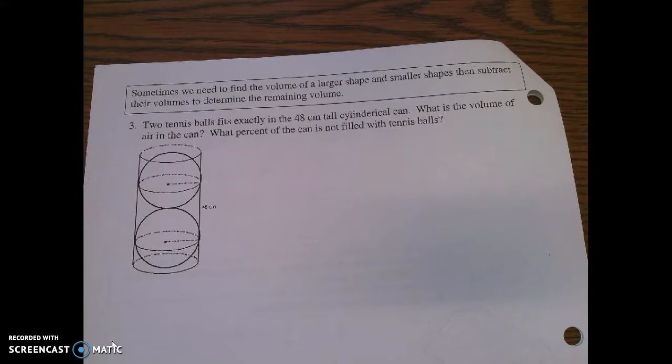All right, let's flip. All right, this problem says, sometimes we need to find the volume of a larger shape and a smaller shape and then subtract the two volumes to determine the remaining volume. So if you check out problem 3, 2 tennis balls fit exactly in the 48 centimeter tall cylindrical can. What is the volume of the air in the can? And then follow-up question, what percent of the can is not filled with tennis balls?